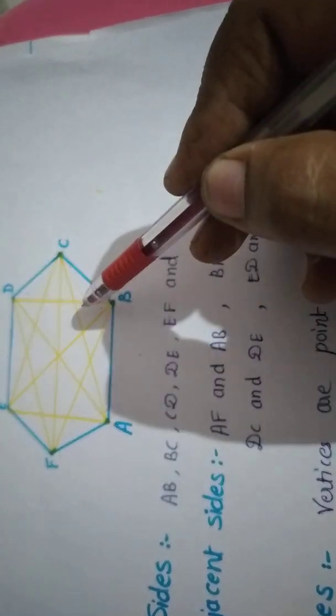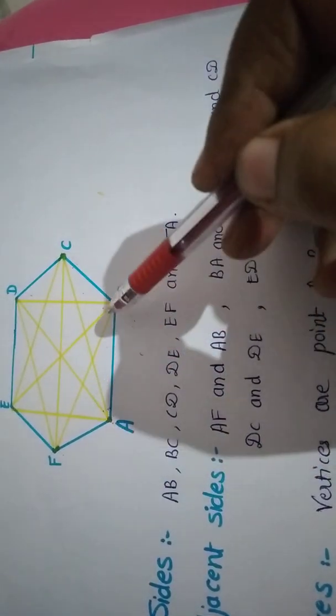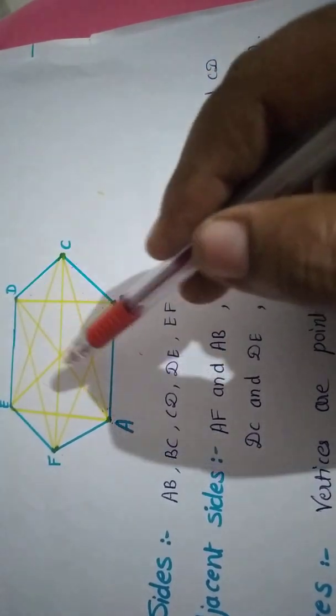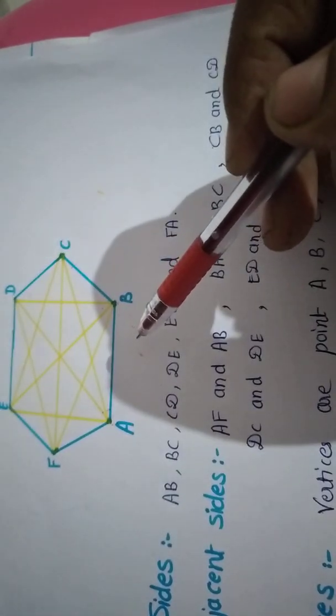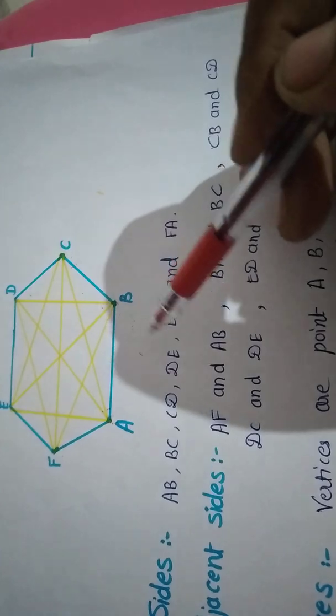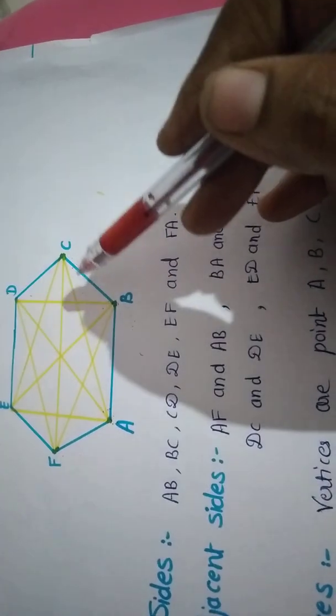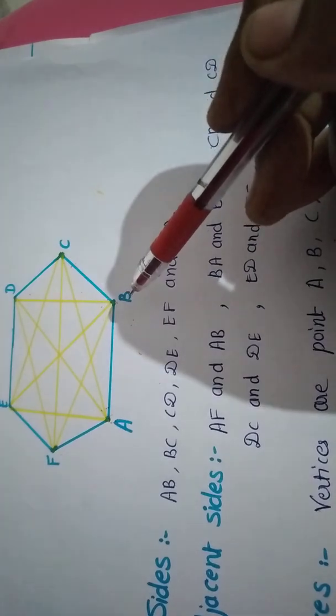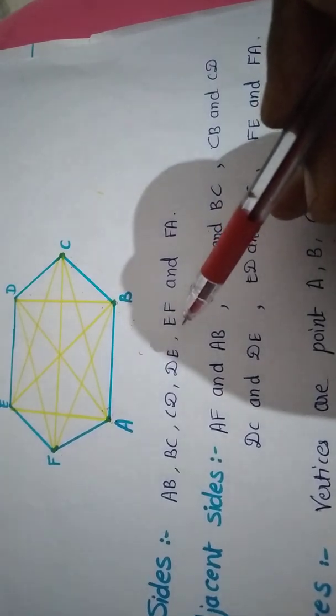So how many diagonals can I draw? See here, I have drawn the diagonals: leave this angle and join this one. Then join the lines angle B and angle D, and like that we can draw many diagonals in this polygon. The diagonals I have shown here are AC, AD, AE, BD, BE, BF, CE, CF and DF. So the line segments joining the non-adjacent vertices are called diagonals of the polygon.